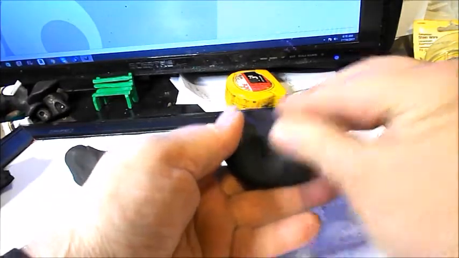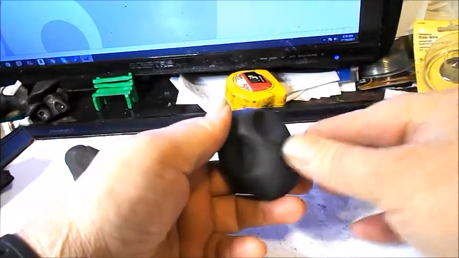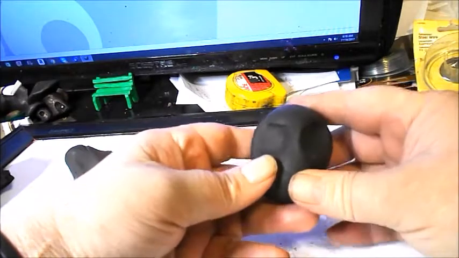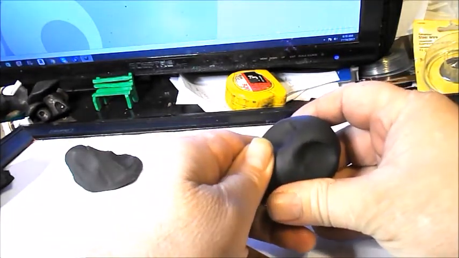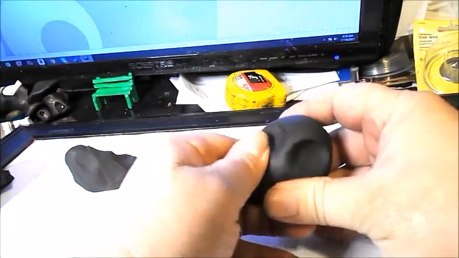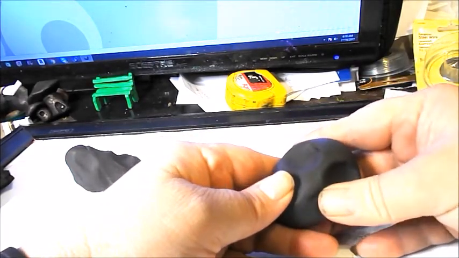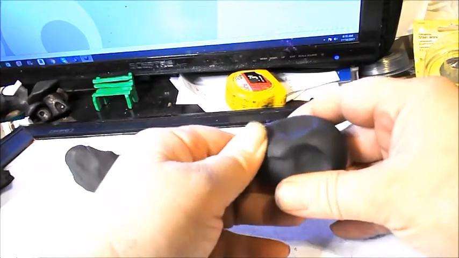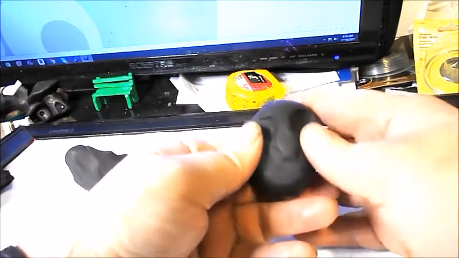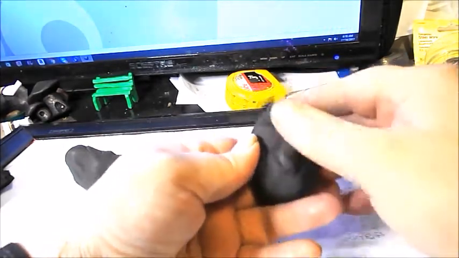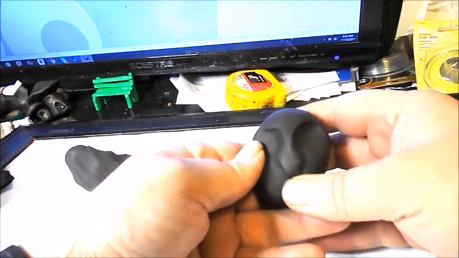I'm going to pinch out the nose a little bit here. I think I'm going to press in here and here, kind of working on terminating the nose, you know, where it ends at the bottom here.